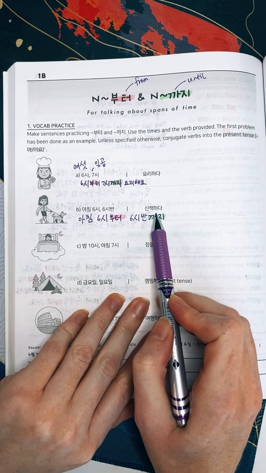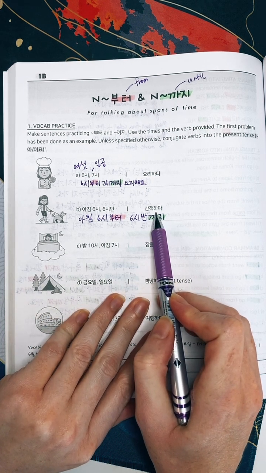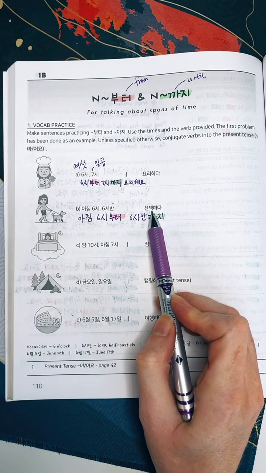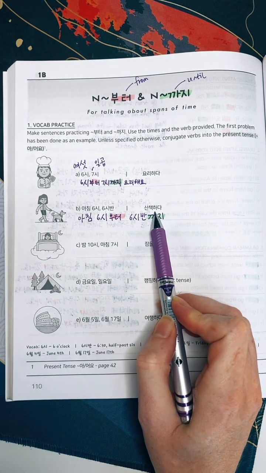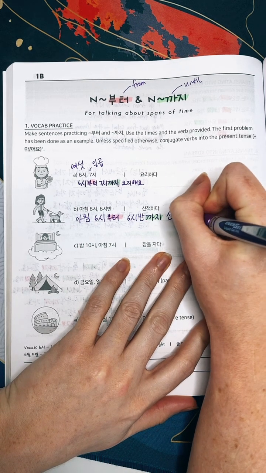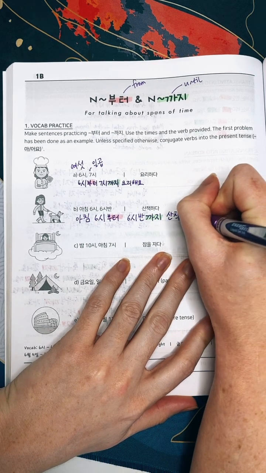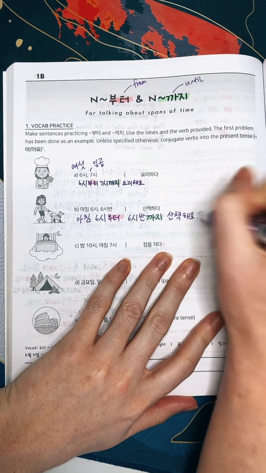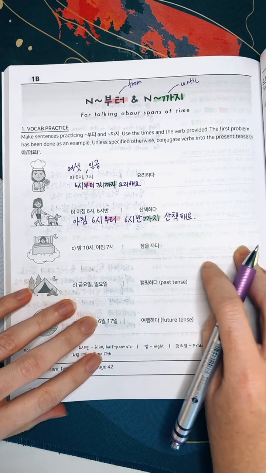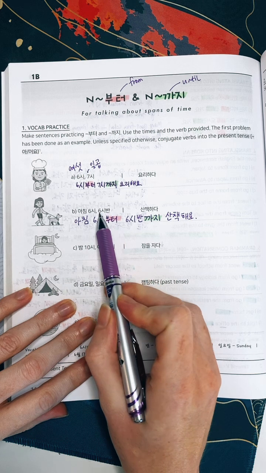산책하다 means to walk, to go for a walk. Literally, I learned this by seeing it as mountain book. I don't know if that's useful to anyone watching. That's how I learned to memorize this word. But 산책해요 means I go for a walk. Hello. So yeah, 6시 반 is 6:30.